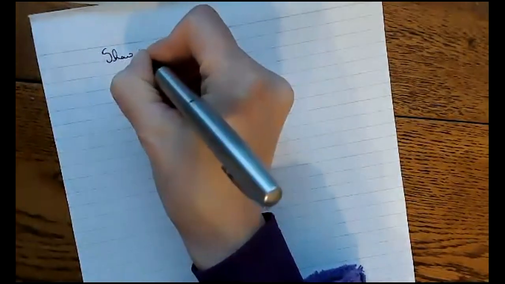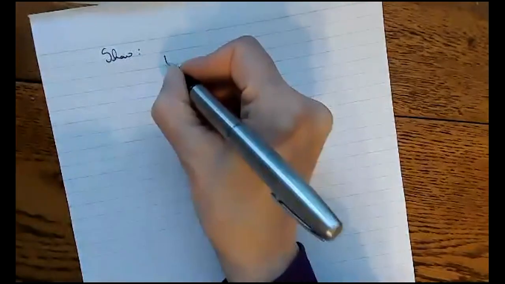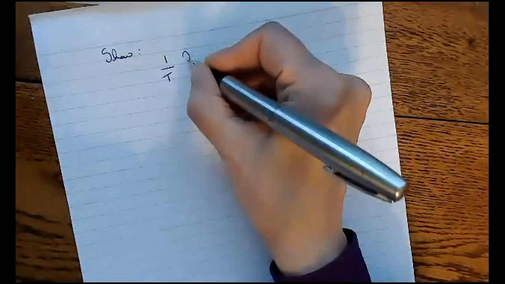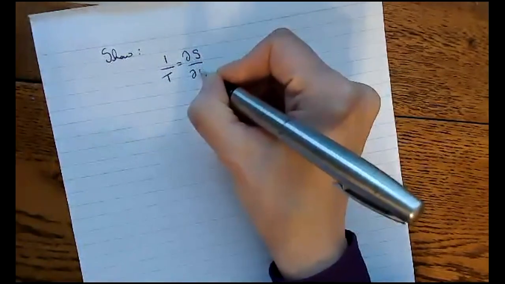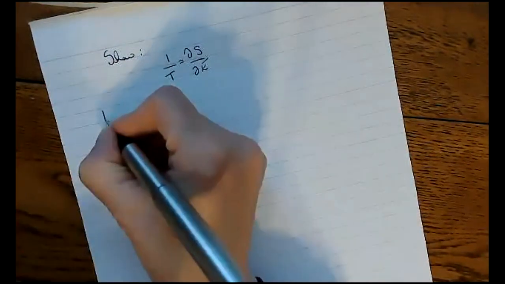Okay, so what we want to show is that 1 over T is dS by dE. And this actually comes directly from the first law of thermodynamics. So let's see why that is.